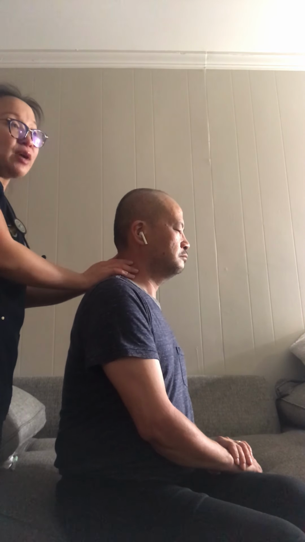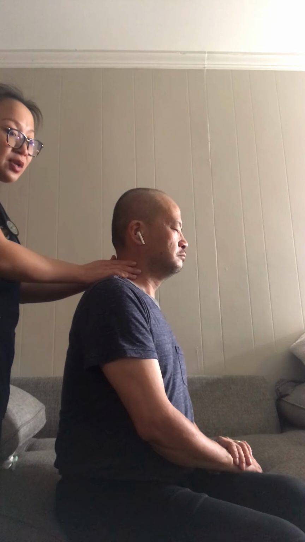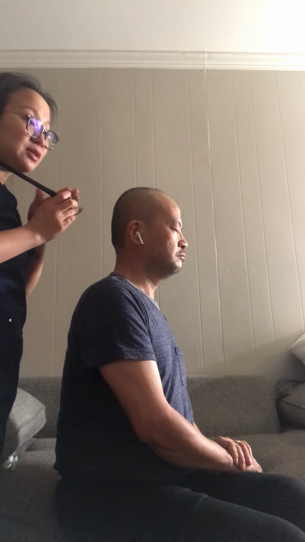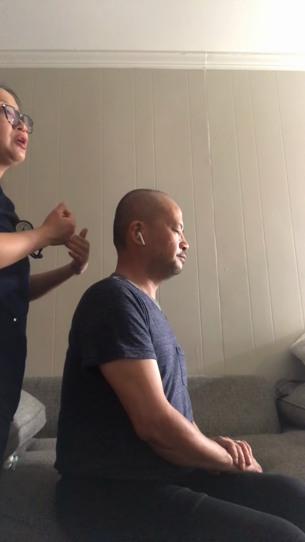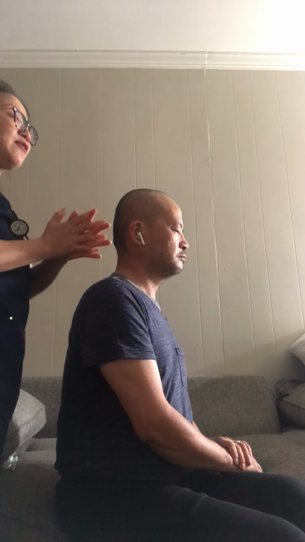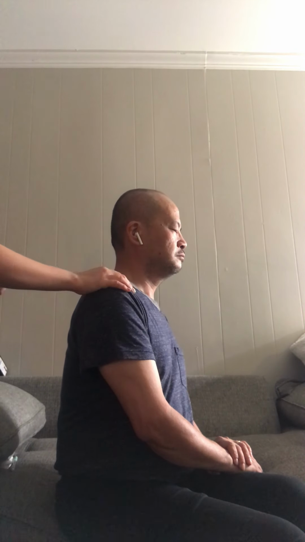If you do feel a mass on the thyroid gland, you want to listen to it with the bell of your stethoscope. This is an abnormal finding and is usually found in patients who are hyperthyroid. Okay, so you can turn around for me, please.